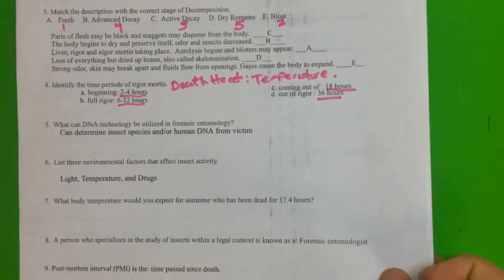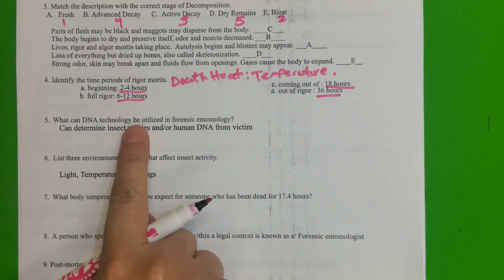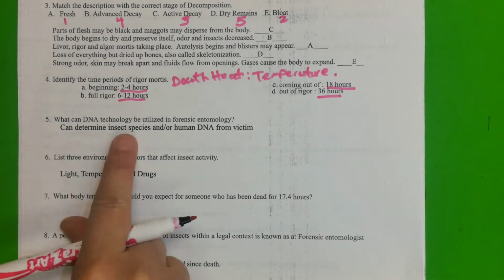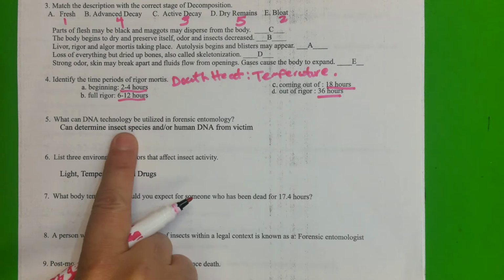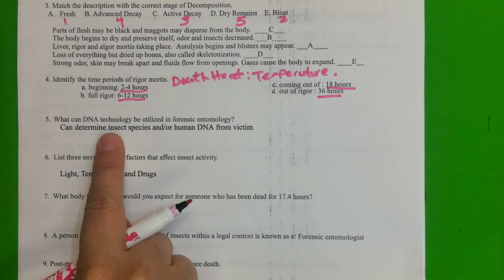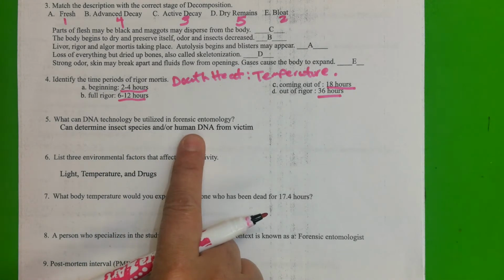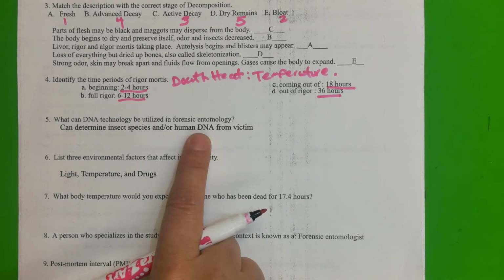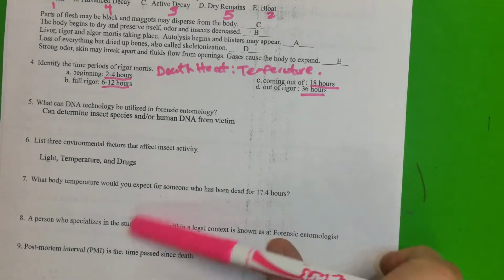Number five, how can DNA technology be utilized in forensic entomology? Well, it can determine insect species, definitely, what kind of species that insect is, and also human DNA from the victim. I don't know if you guys remember the story of the mosquito that had some blood. It was in the suspect's house, and the blood was from the actual person that died, the victim. Okay, let's go to number six.